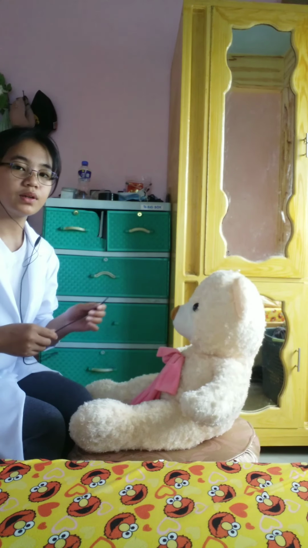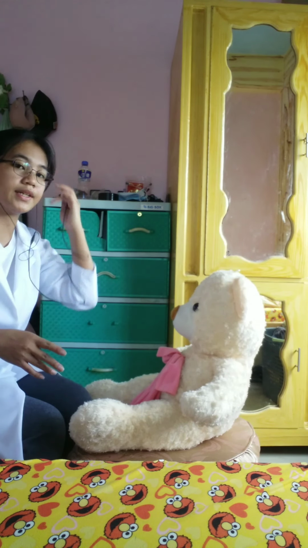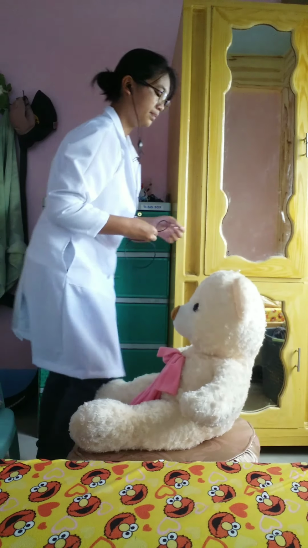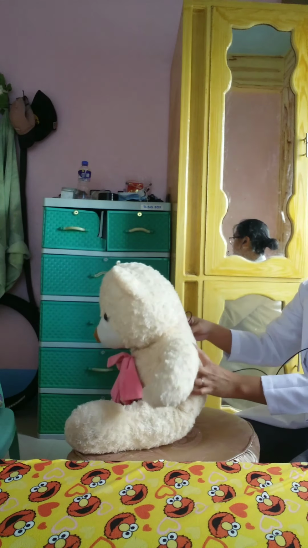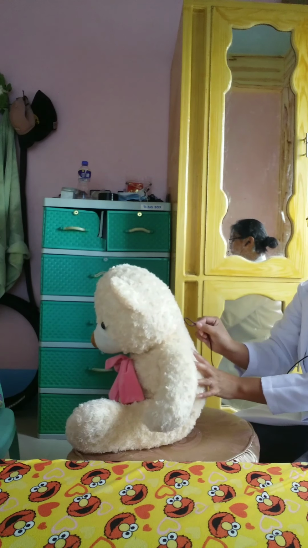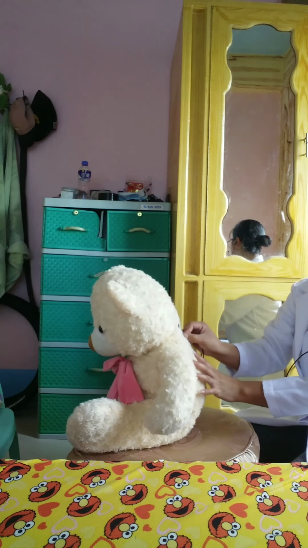Okay, so let's go on to the posterior area. So for the posterior area of the patient, starting here in the line.